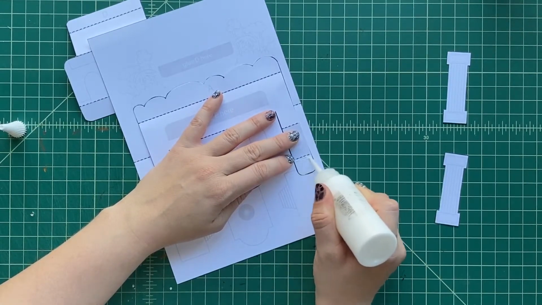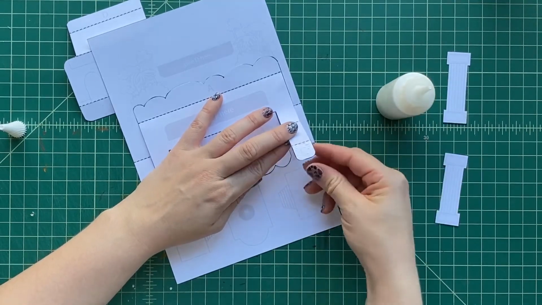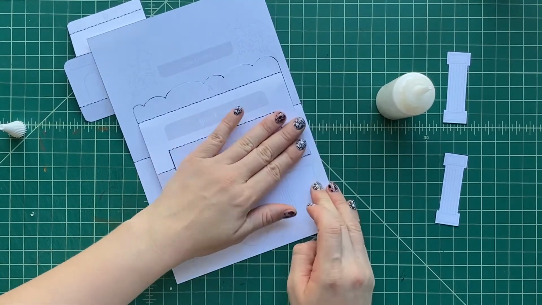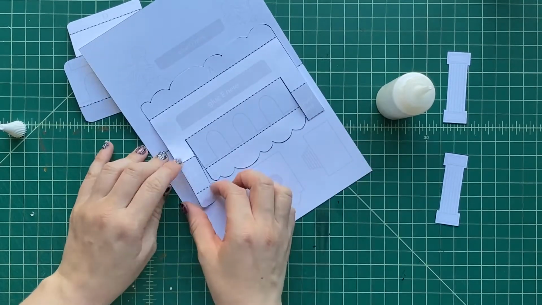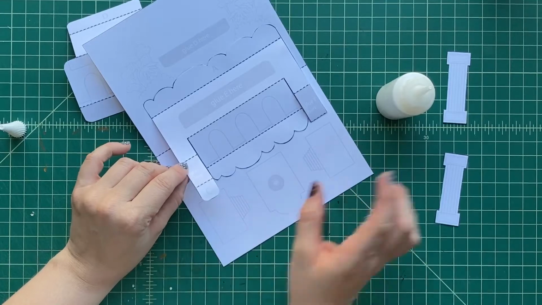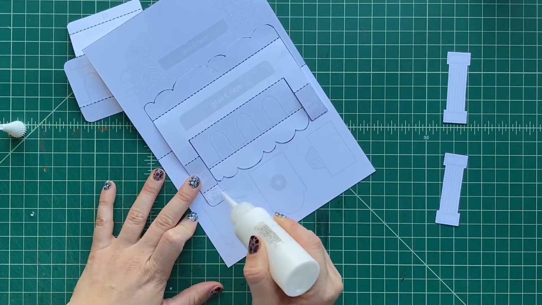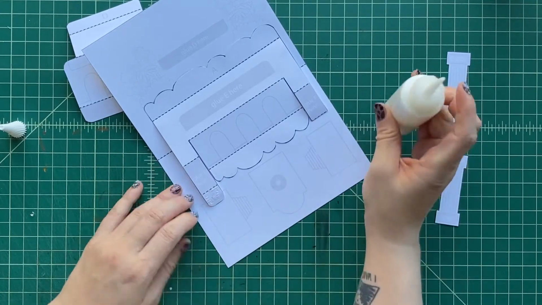So we're going to put some glue on the actual tab here that says C. And watch, she's going to fold it under just like that and press it down to the base page. So we don't see the tab. We don't need to see the tab there. And then we're going to glue this tab over on here. It also says C.